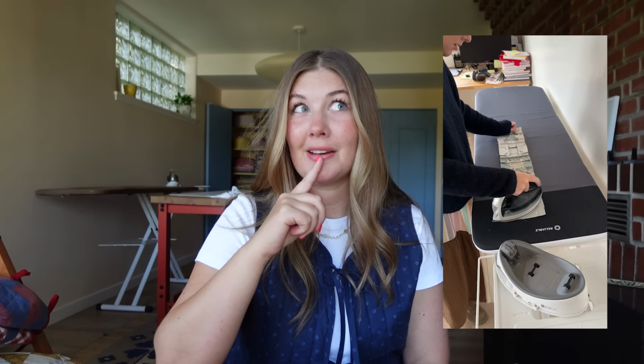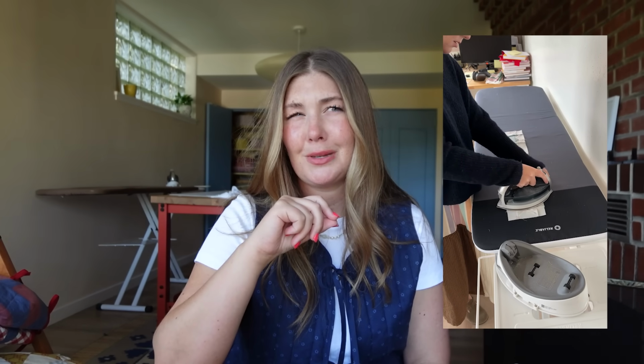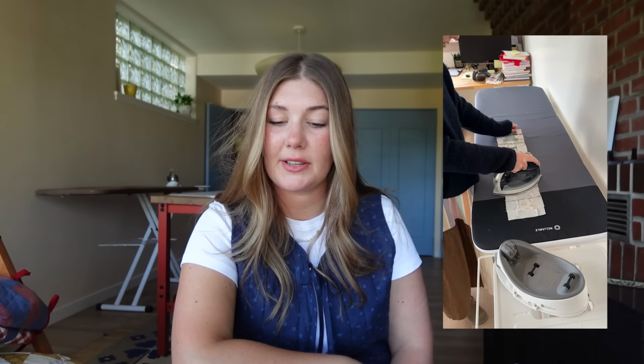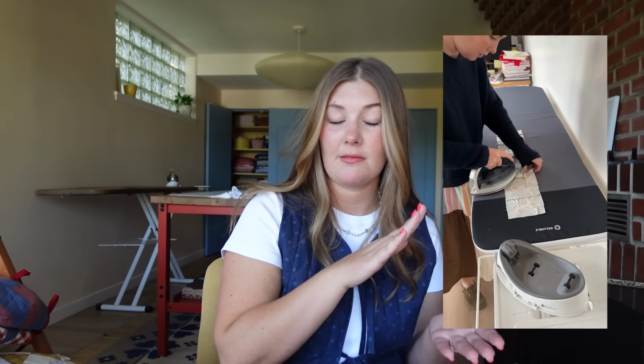Another tip is to not skip pressing with your iron. As with any sewing, pressing is a necessary step. It's something that I used to skip when I very first started sewing because I was like, who irons? This is not 1920. No one uses an iron. Now I love my iron and it's my best friend. So press your fabric, press your seams at every stage.